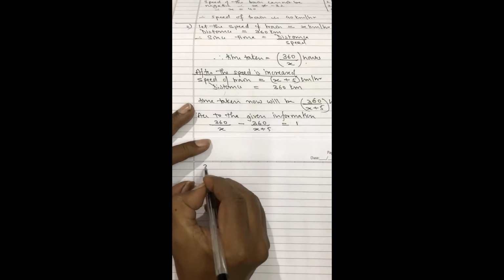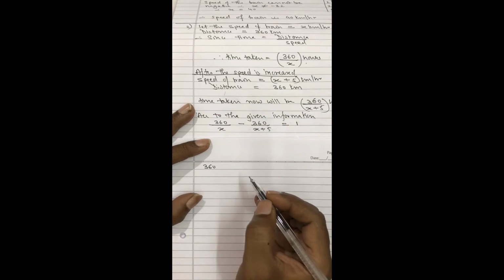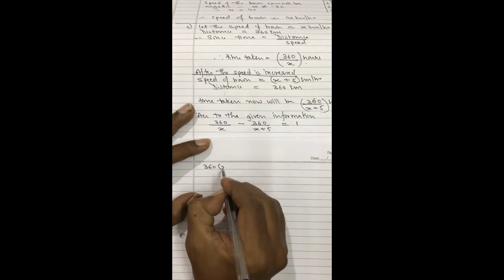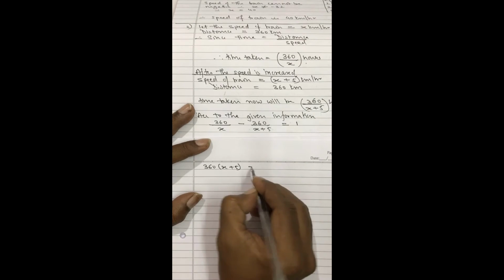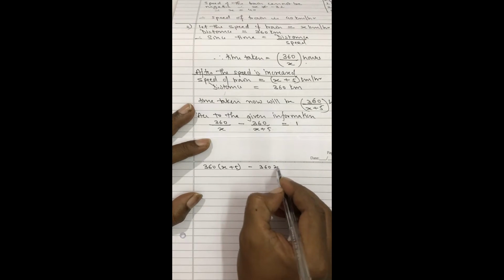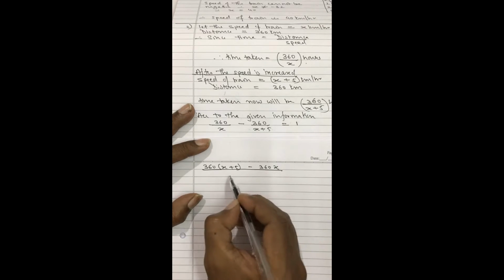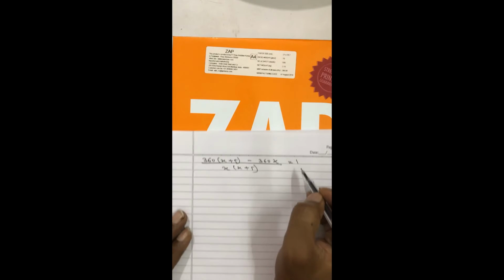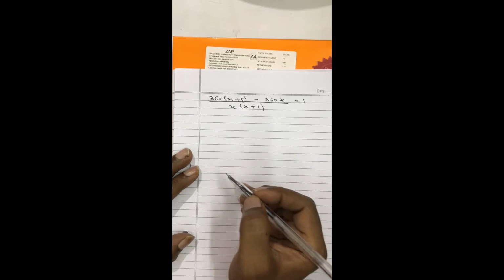360, I usually like to reduce, but this is not reducible also. Now there is no point because it is not going to be reduced. So it's okay, I'll cross multiply this. That time I took the common factor because there was a 3 on the other side, so it reduced over here.